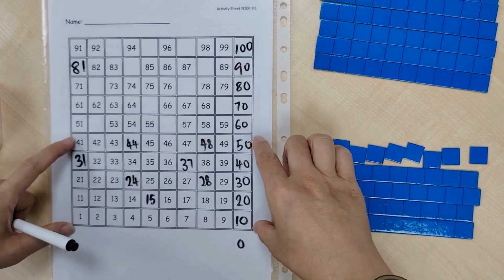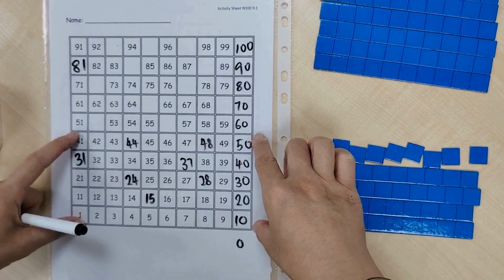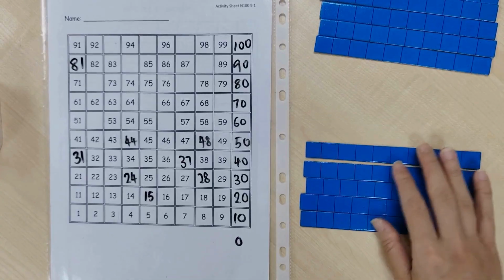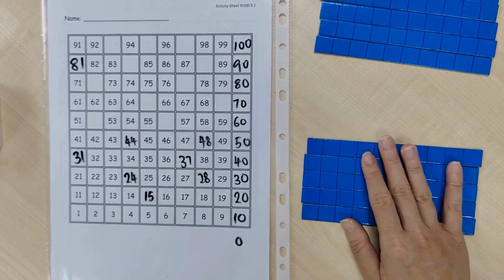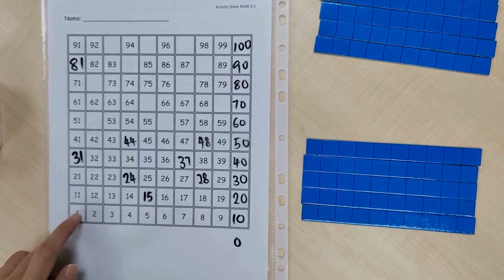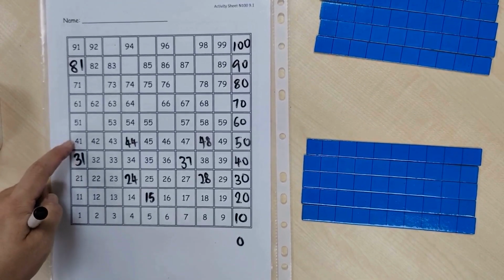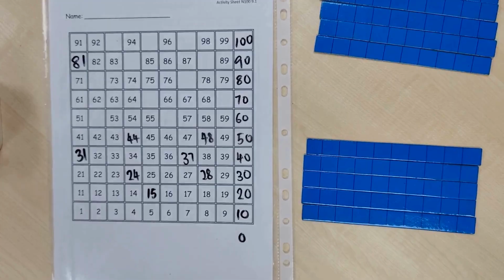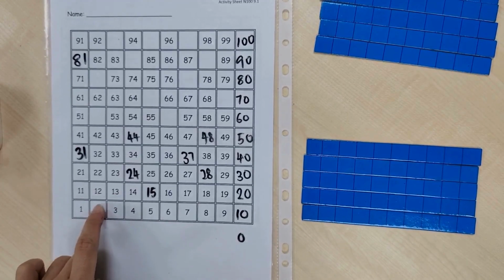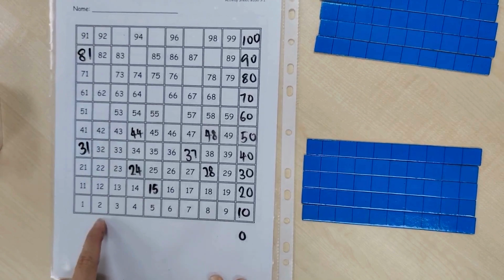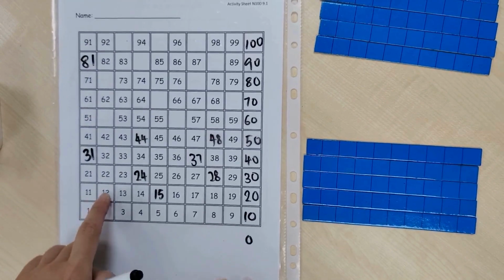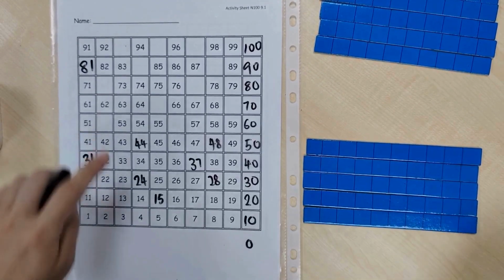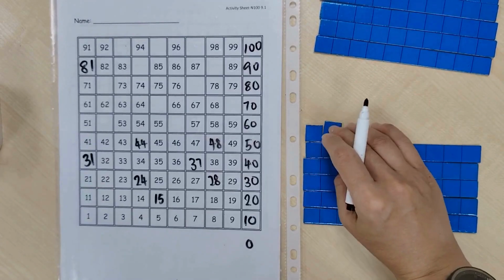Right, do you realize you have already filled in all the blanks from 1 to 50? Here's another pattern. That's the one that we discovered earlier. Remember, we did 1, 11, 21, 31, 41, 51, 61, 71, 81, 91. Do you think we can do the same with the column here, 2, 12, 22, 32, 42, and the missing number is 52.